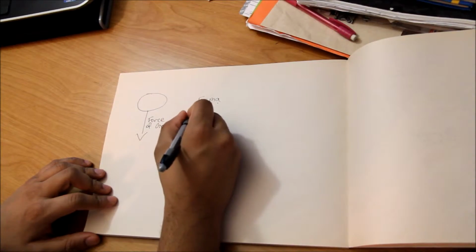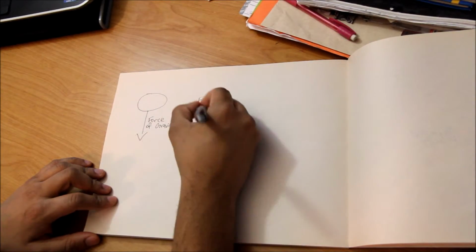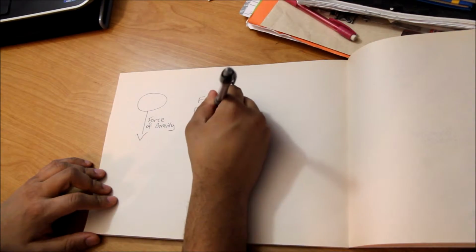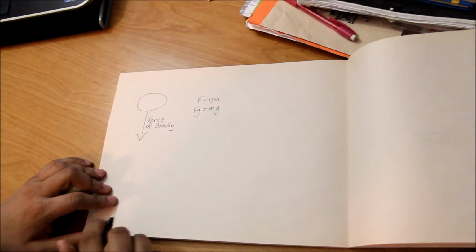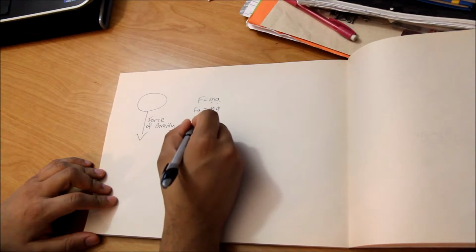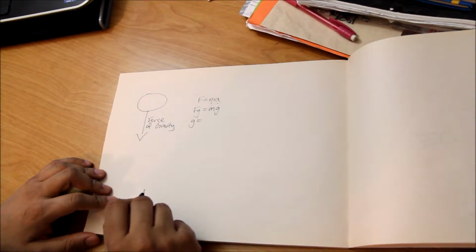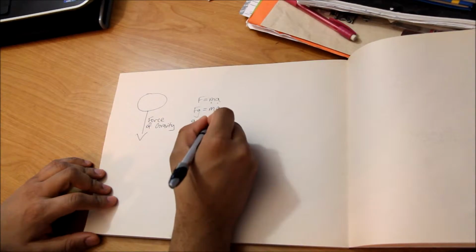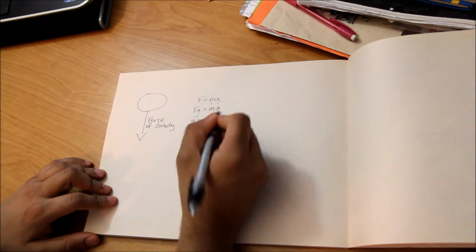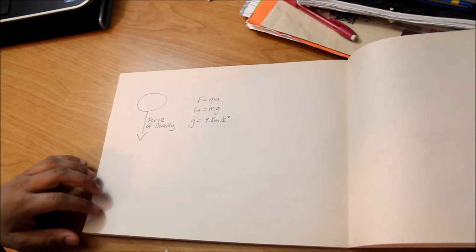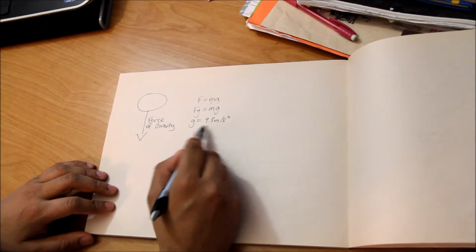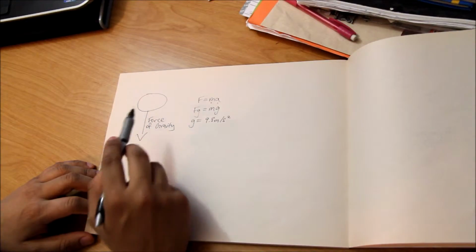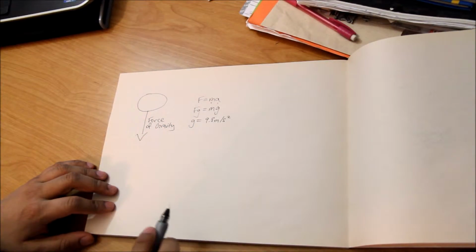In our case, the force of gravity is equal to the mass of the object times the gravitational acceleration. Gravitational acceleration is known in physics to be 9.8 meters per second squared for all objects. So what this is telling us is that our object's velocity is increasing over time.